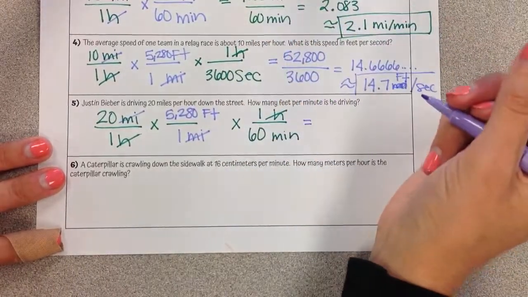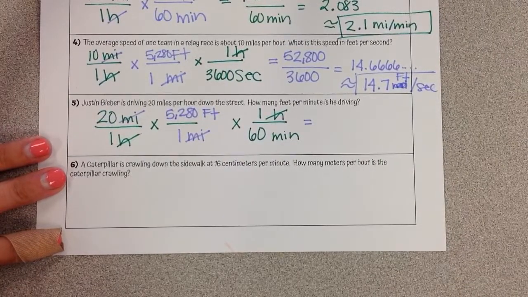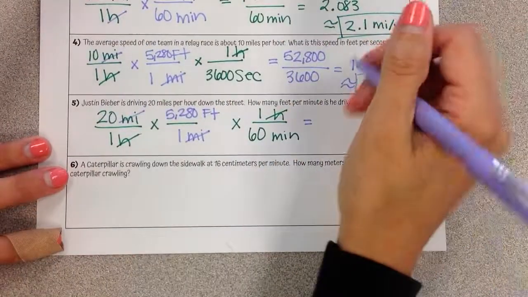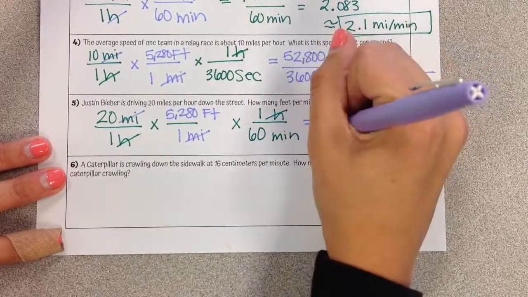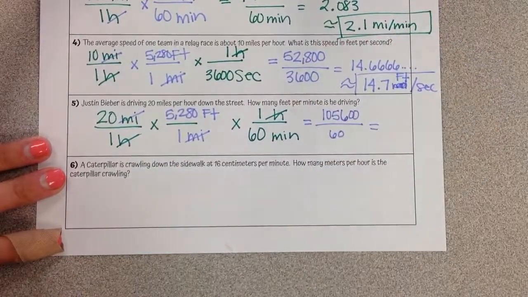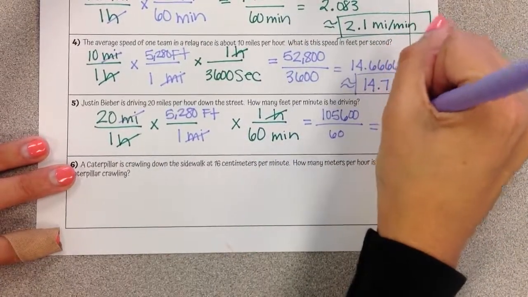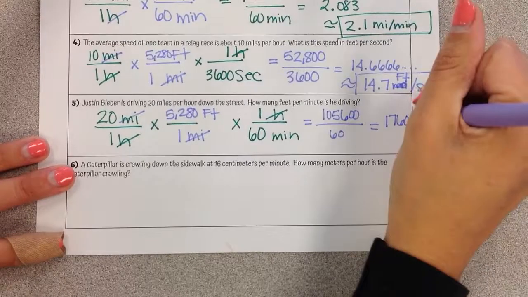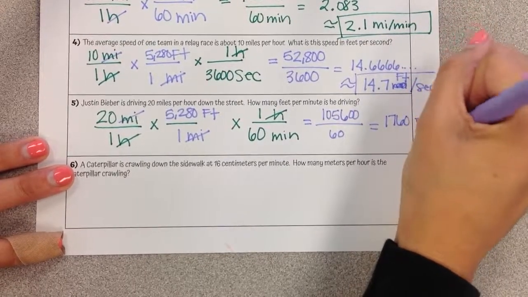Now I can multiply across. 5,280 times 20 is 105,600 over 60, which when we divide that, we get 1,760, and we were solving for feet per minute.